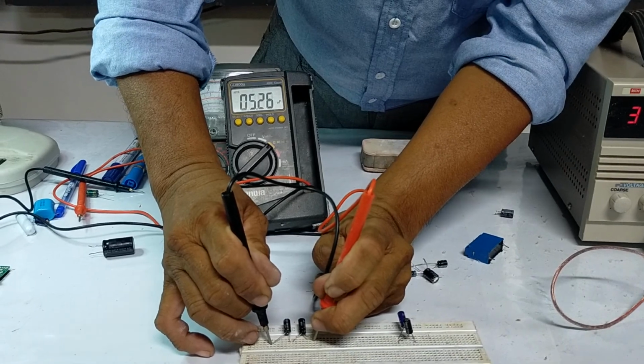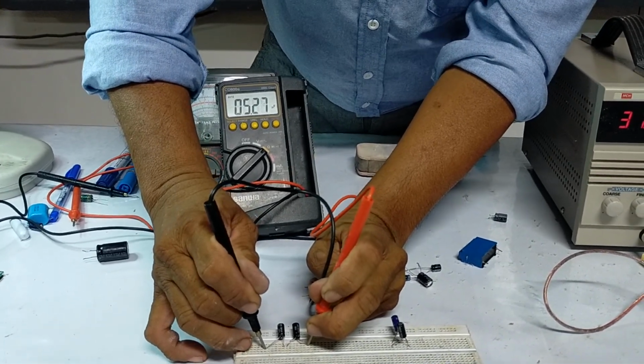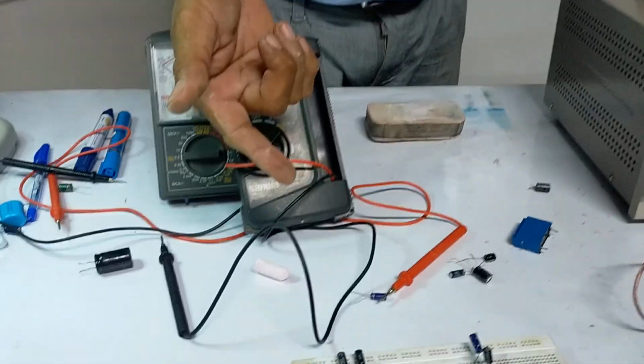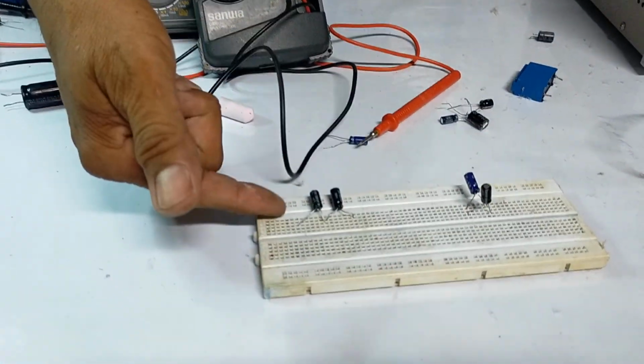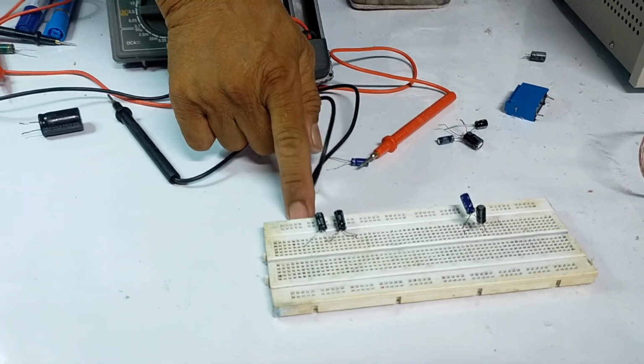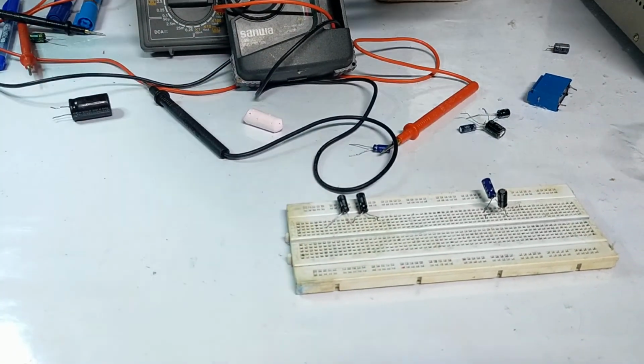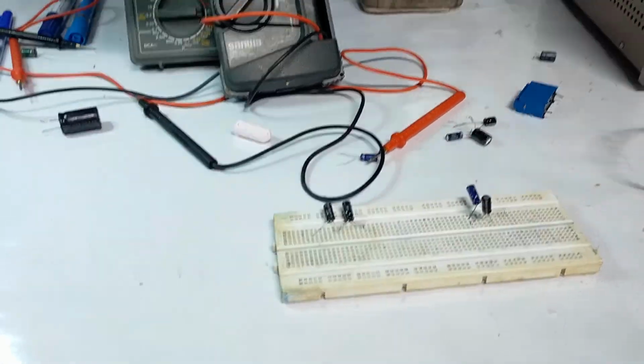So that is 5.26. The capacitance now is getting lower. Actually, it is getting lower. 10 microfarad and 10 microfarad, when they are connected in series, the resulting capacitance is lower. Okay?